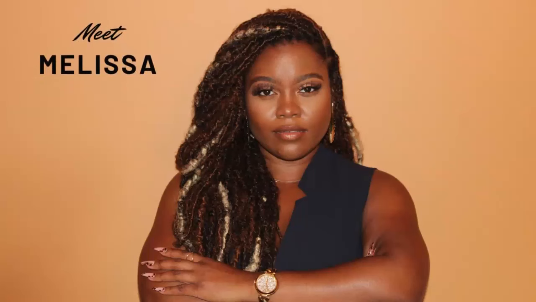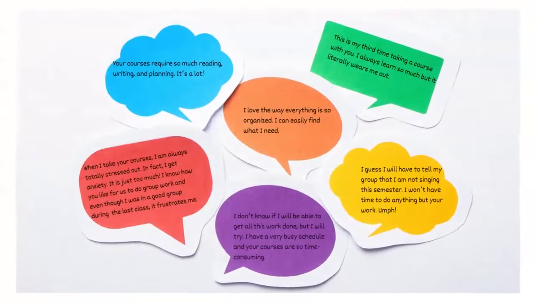Melissa is a senior in your online course. She is single with no children and teaches in a pre-K classroom full time while pursuing a bachelor's degree online. Melissa is 35 and she also sings in a group that rehearses each week for an extracurricular activity. During week 2 of the course, she signs up for a discovery session that is designed to help you get to know each other and address any questions or concerns.